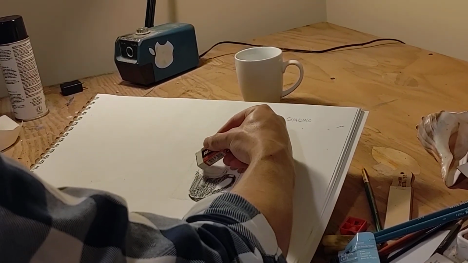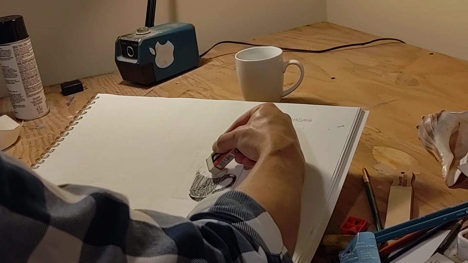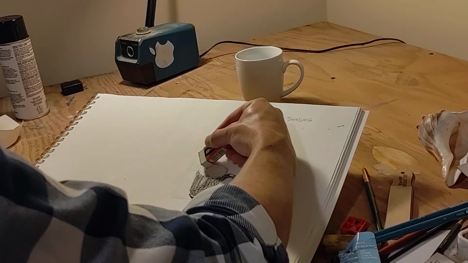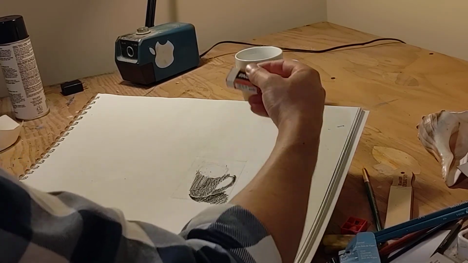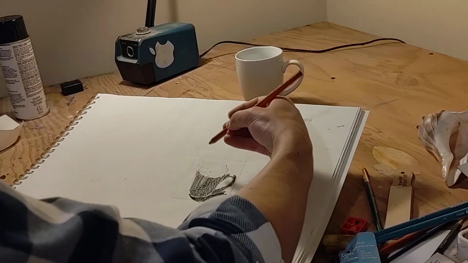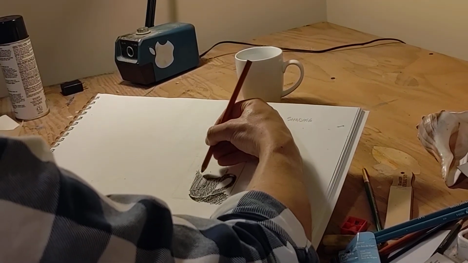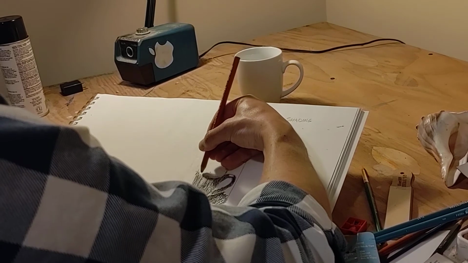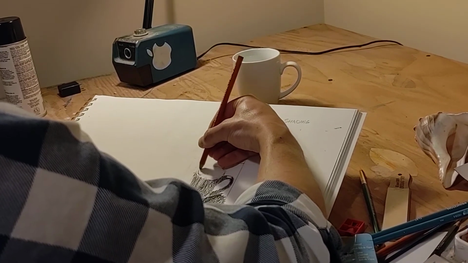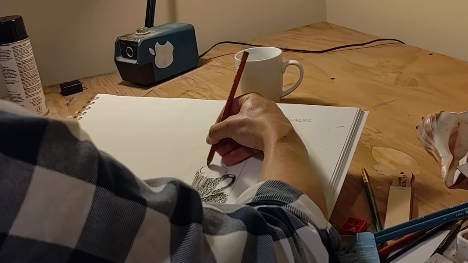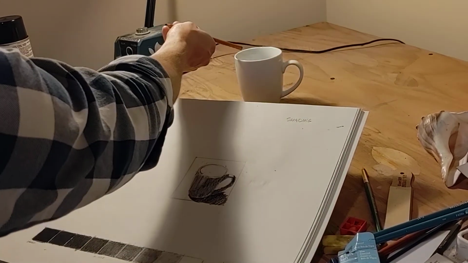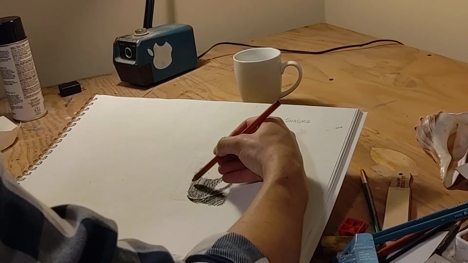So I'm actually going to erase some of my pencil lines here. And you really want to try to see how those lights work on top. So we've got another middle value. The inside of the cup here is a middle value, so you're not really going to change it.